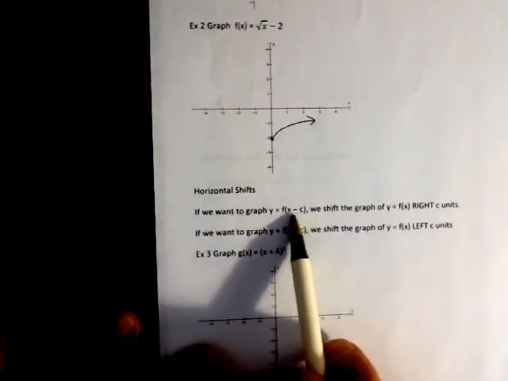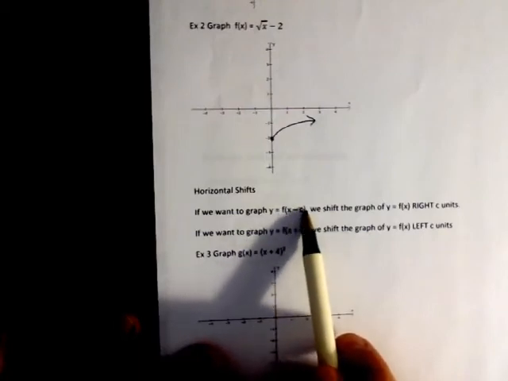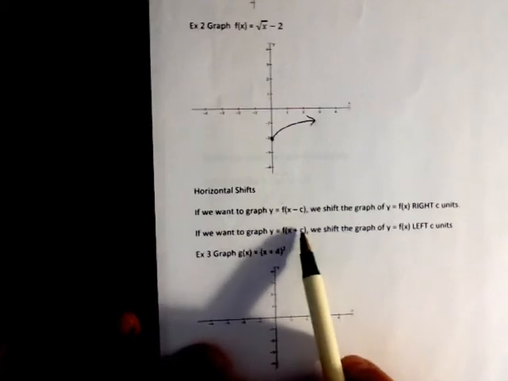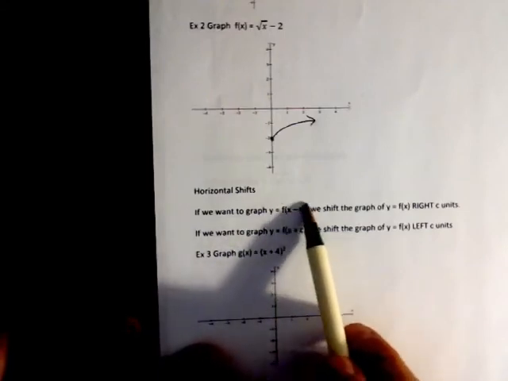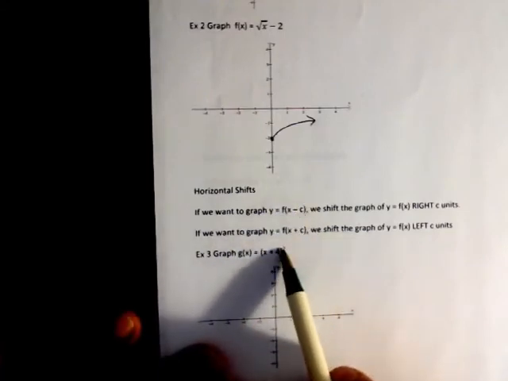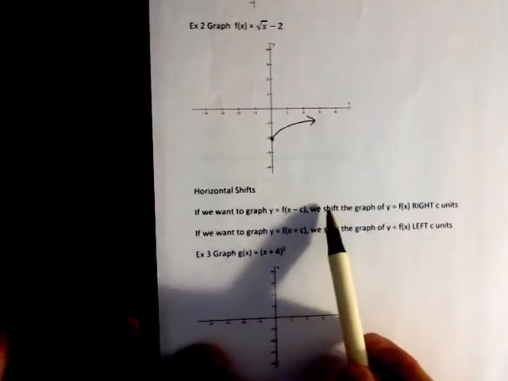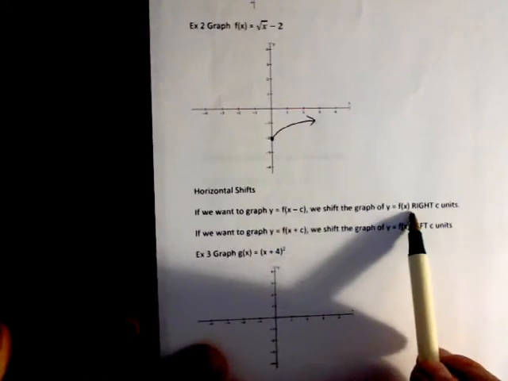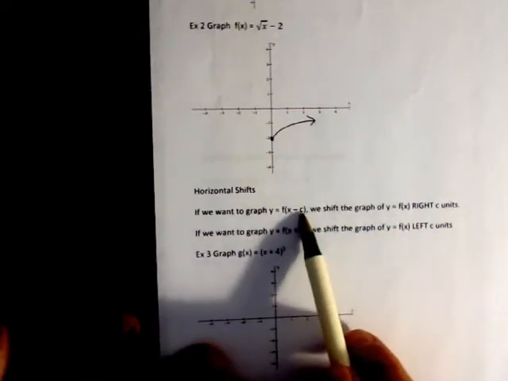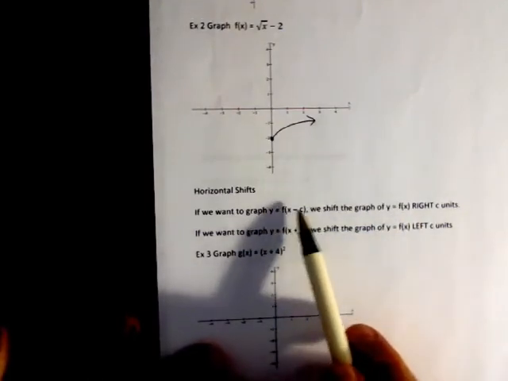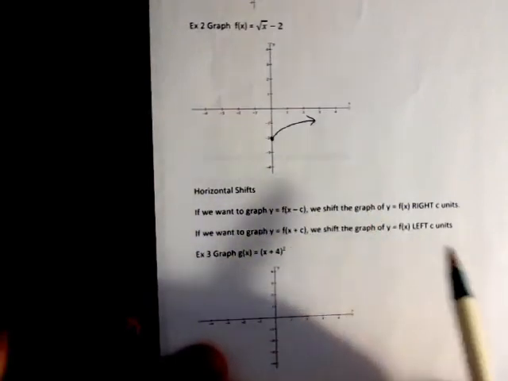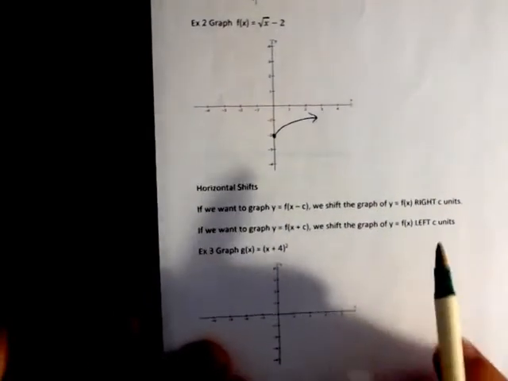The other thing about the horizontal shift, as you can see, this f of x minus c means that the x minus the number or the x plus the number is all done before the main operation itself. And with horizontal shifts, we shift opposite the sign. If I am subtracting inside the operation, I shift it right. If I'm adding, I shift it left.